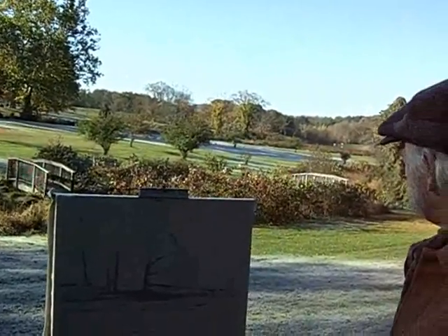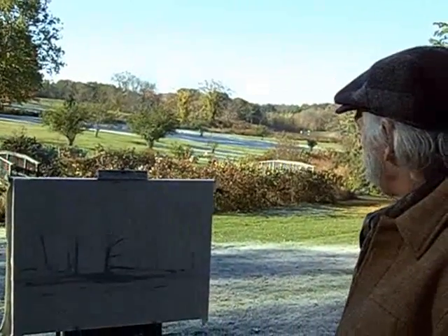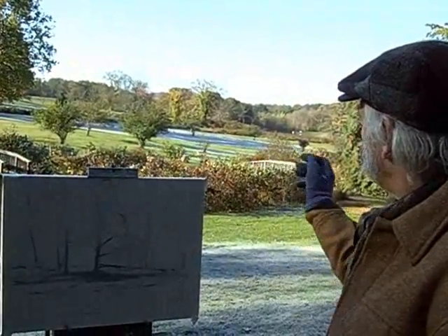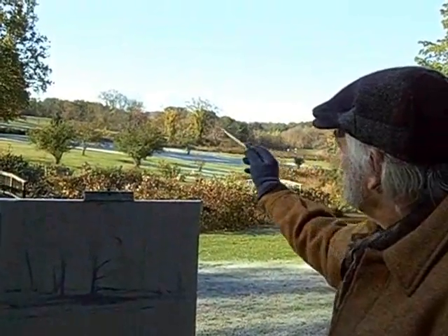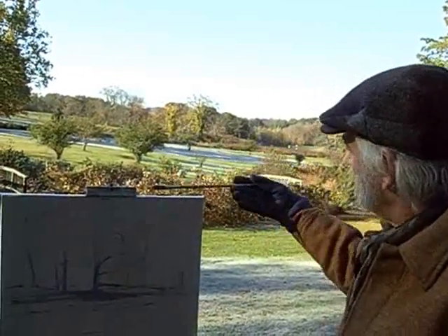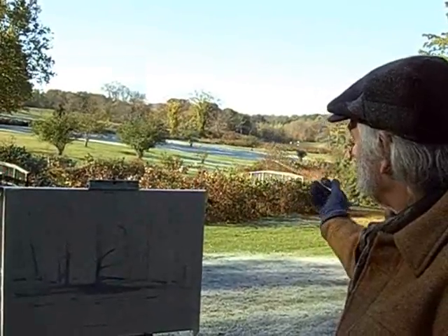And you can even see some of the shadows on the mountain. They're even lighter than the shadows on the trees on the field. So it goes back getting lighter and lighter and lighter.